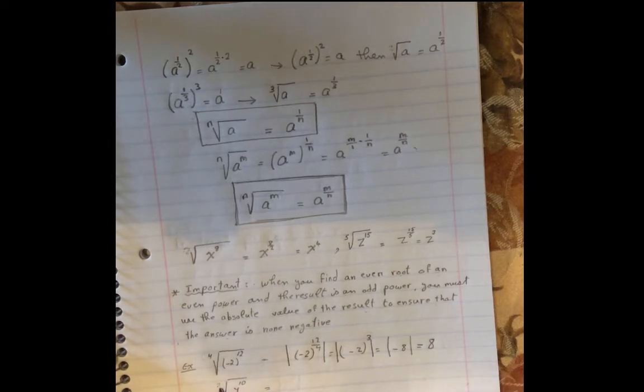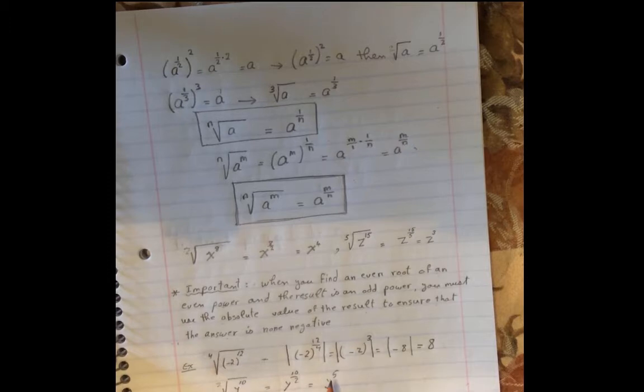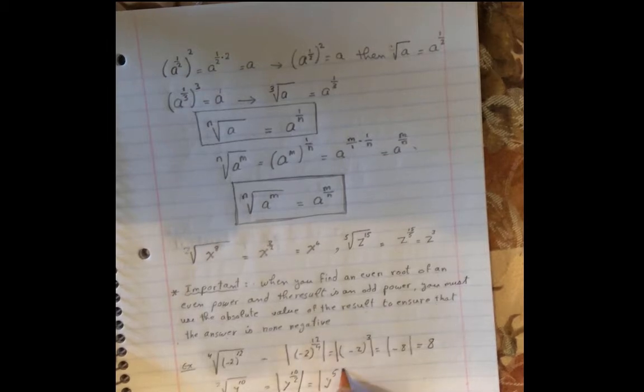If I'm doing the square root, an even root, of y power 10, so even root, even power, the result is going to be y power 10 divided by 2, which is 5. So with an even root of an even power and the result an odd power, you have to use absolute value, because this y could be negative.